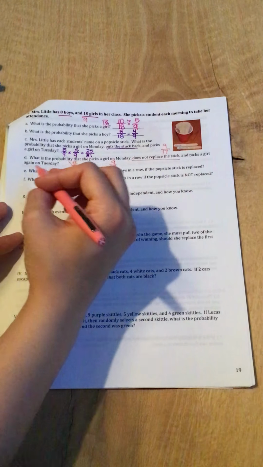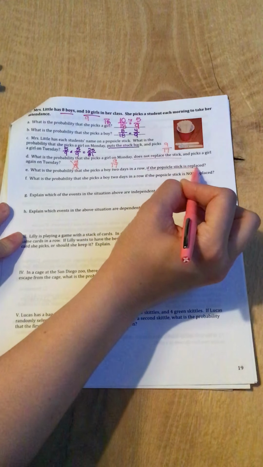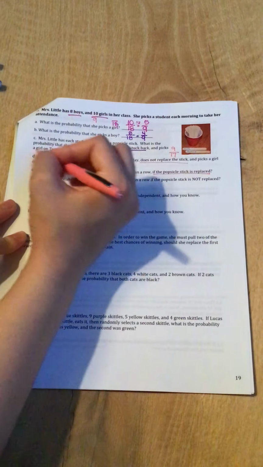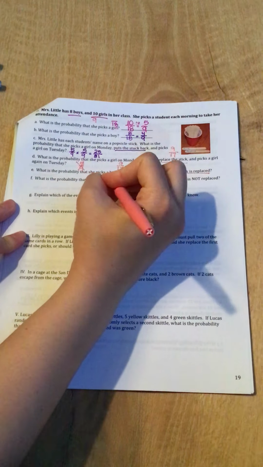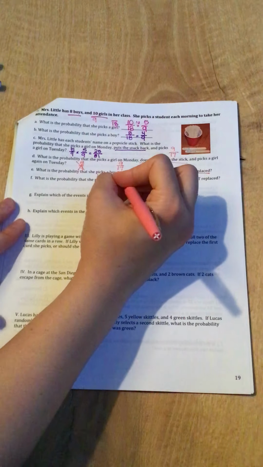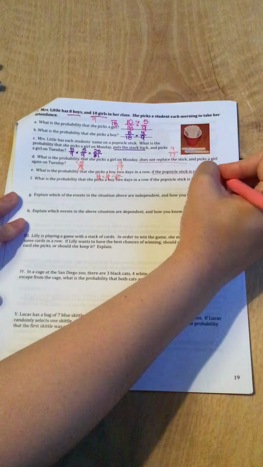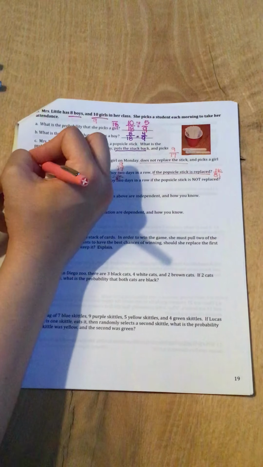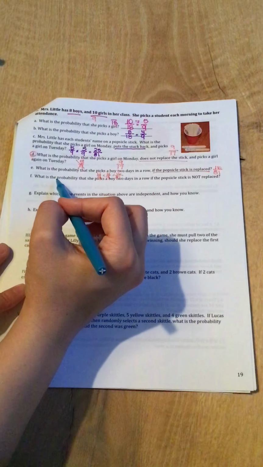Now, letter E. What is the probability that she picks a boy 2 days in a row if the popsicle stick is replaced? So that's one where we're going back to C. So she picks a boy. So we've got 4/9 on day 1, puts him back. 4/9 on day 2. We've got 4 times 4, that's 16. 9 times 9, that's 81. I'm going to move it over here. 16 out of 81. Okay, so this one right here, Miss Underhill, I think the answer in the answer guide is wrong, so I want to check over that one with you. But, letter F. What is the probability?